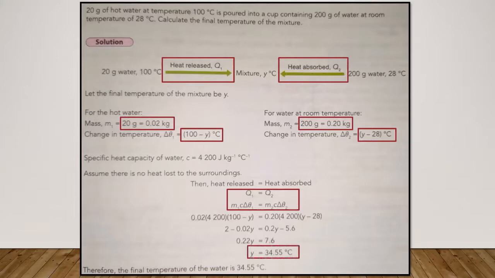So you do the calculation, then you get the final temperature, y equal to 34.55 degrees Celsius. So kamu buat persamaan Q1 sama dengan Q2.